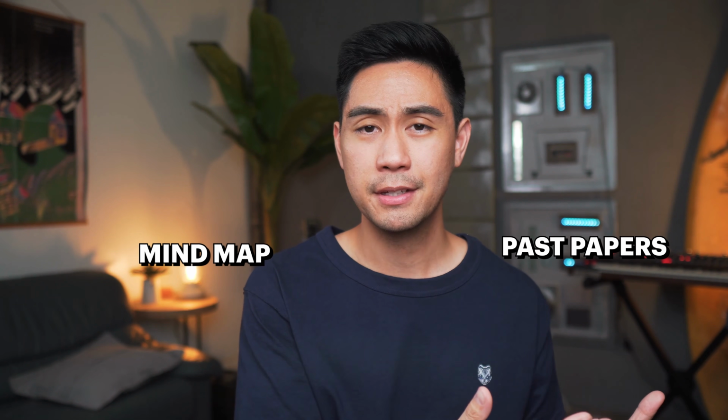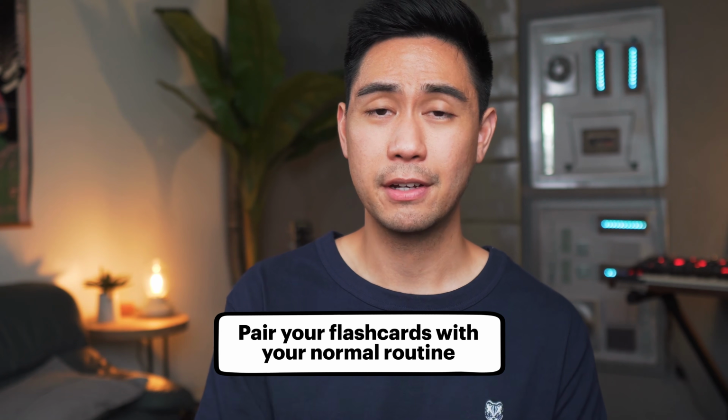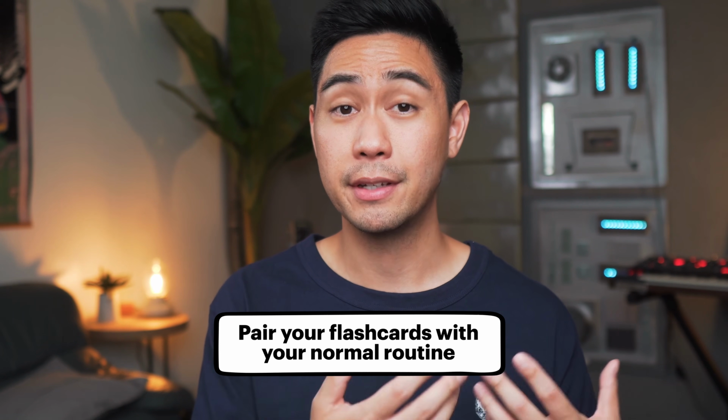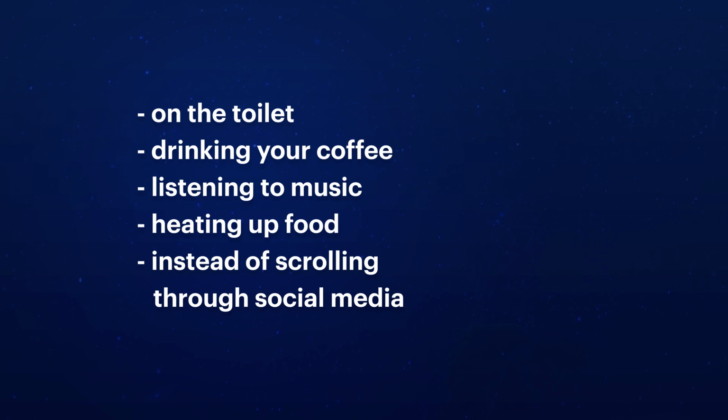Remember that flashcards are just a rote memorization tool, right? They're not really a substitute for learning the information. If you find yourself spending more time practicing flashcards than understanding main concepts, like using mind maps or past papers or something, then you're practicing too many flashcards. So that's why I recommend pairing our flashcard studying with a routine that we already do on a daily basis. For example, always doing your flashcards when you're brushing your teeth. Here is a list of other examples.